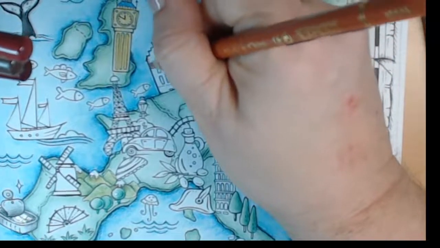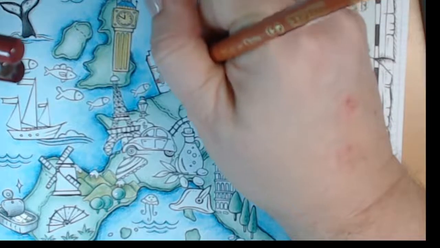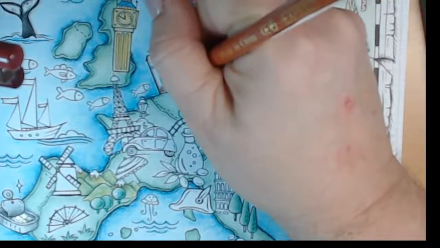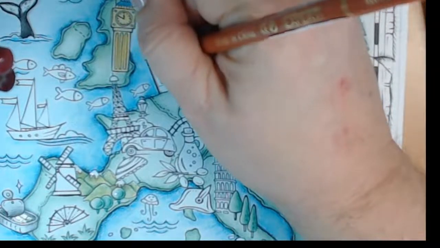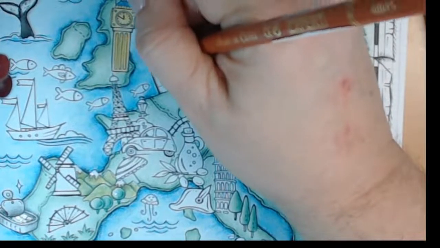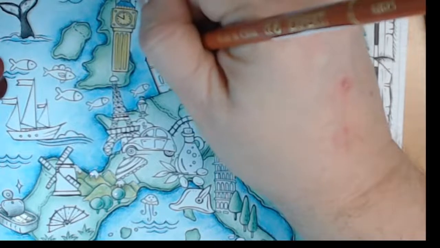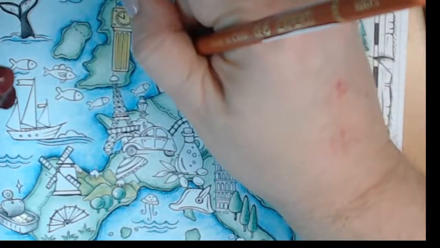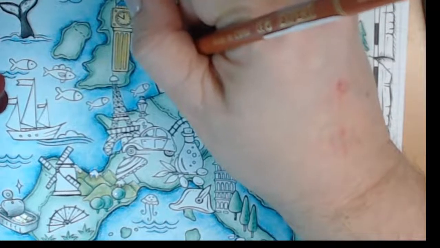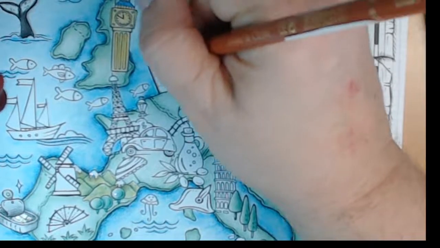Okay. So I'm going to do darker on the edges for this one. And then gradually raise the pressure, raise up the pressure, raise the pressure, lower the pressure as you come out.